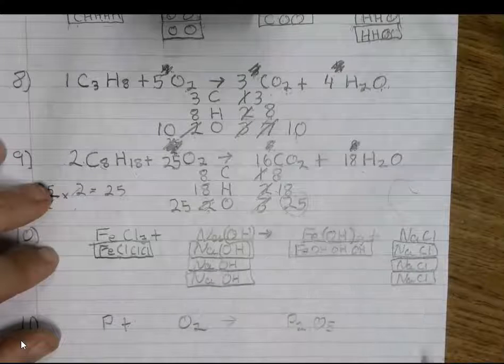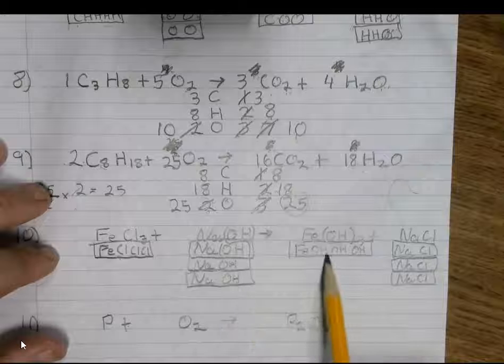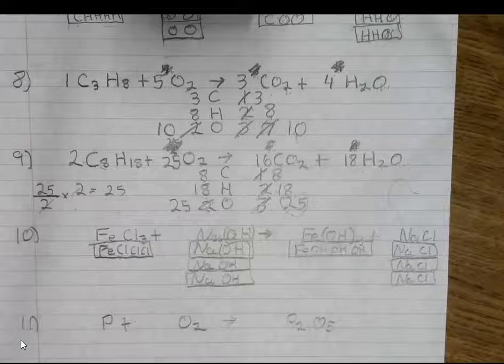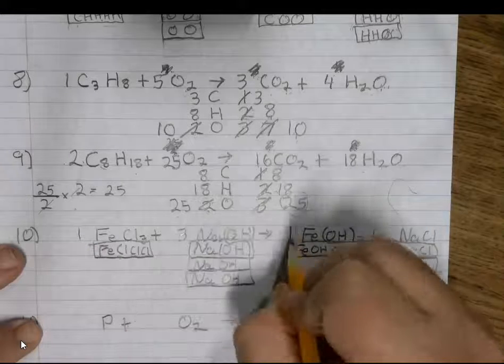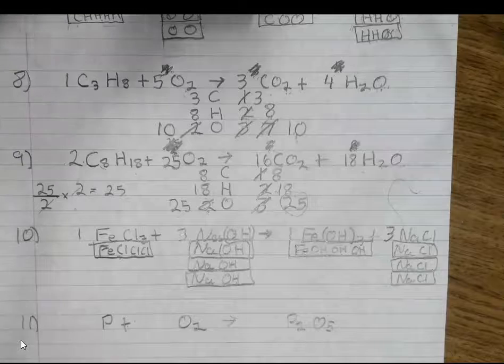Okay, so Na's are now in balance, Cl's are in balance, and as it happens, the OH's fall into balance as well. That often happens. The last one you don't even have to balance. It automatically balances. Okay, so this is 1, 3, 1, 3. All right, move on.